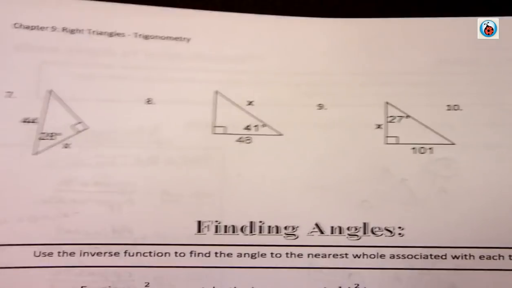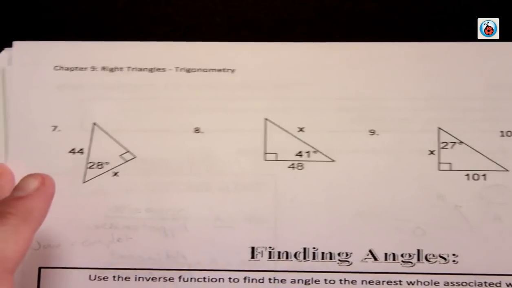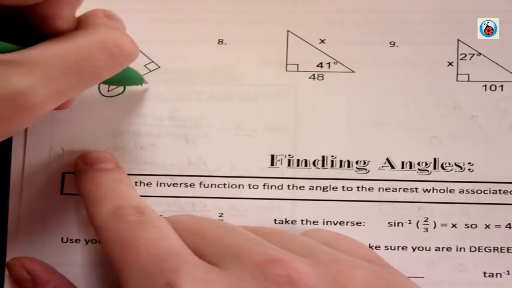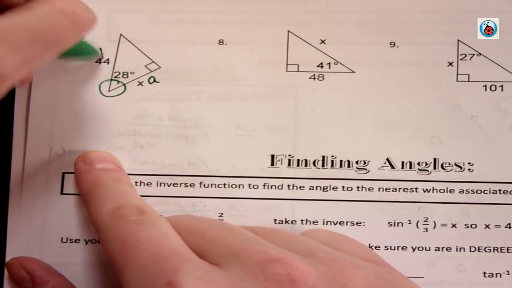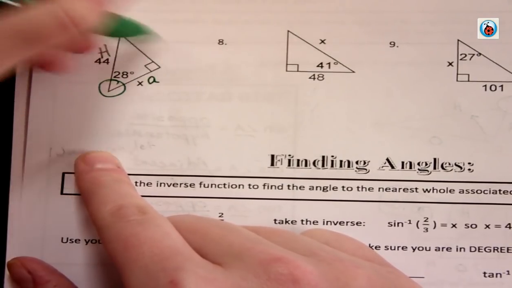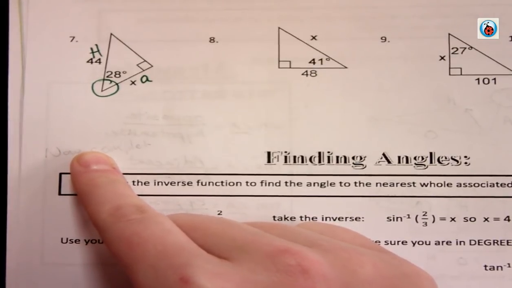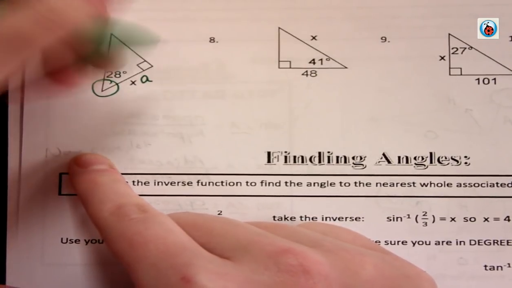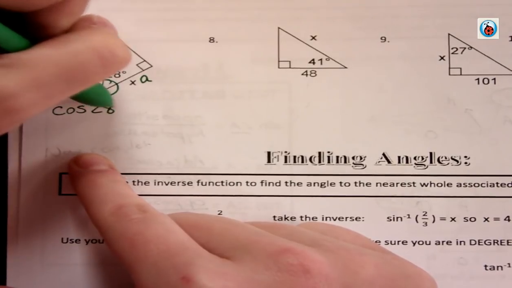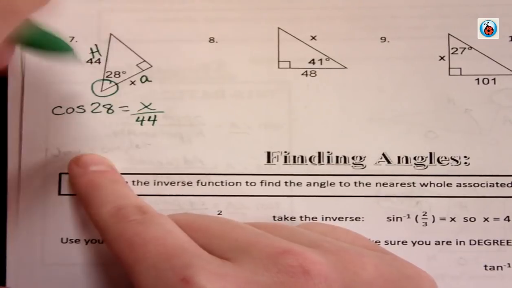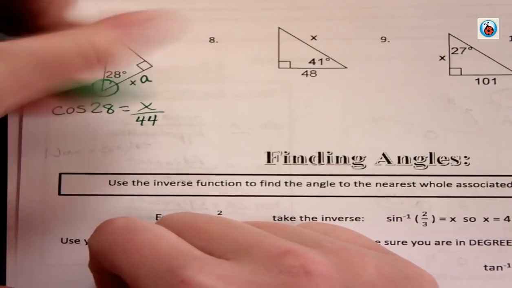Moving on. We're going to come to the back of this page. Circle our reference angle, and then we have the adjacent side and the hypotenuse now. We do not have the opposite side. So is it sine, cosine, or tangent? If you look back, it's going to be cosine. So cosine of 28 equals x over 44, your adjacent side over your hypotenuse.